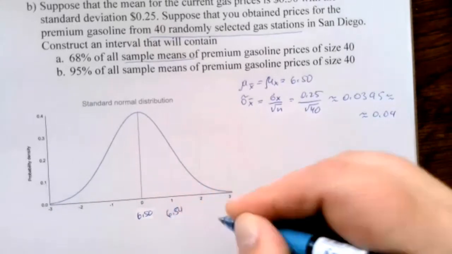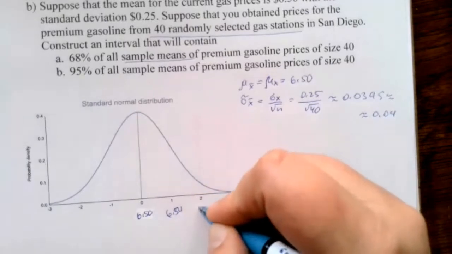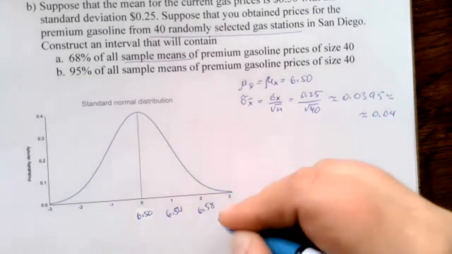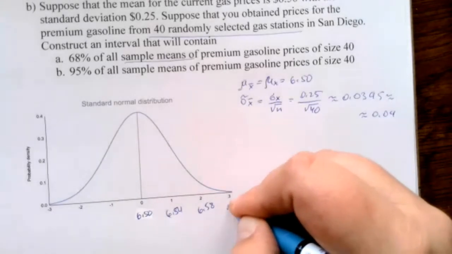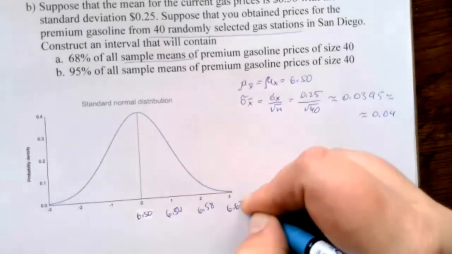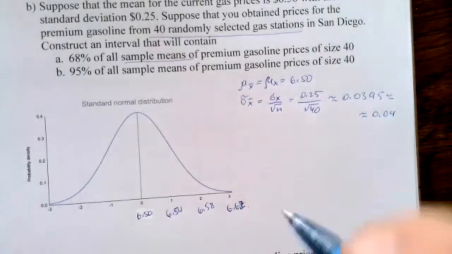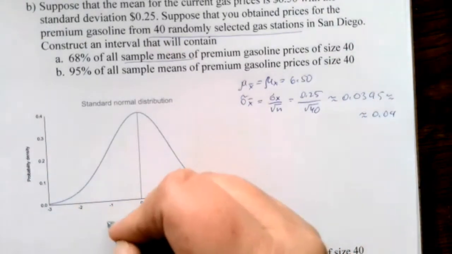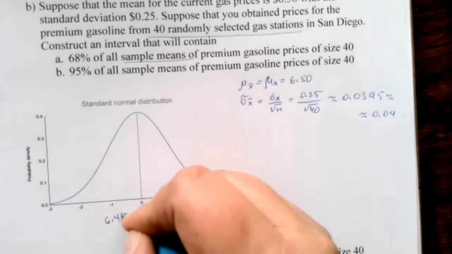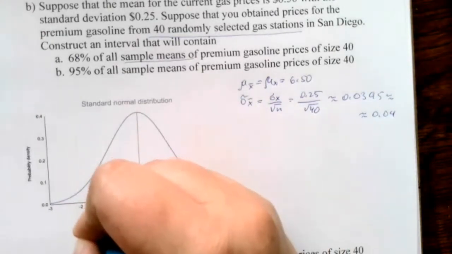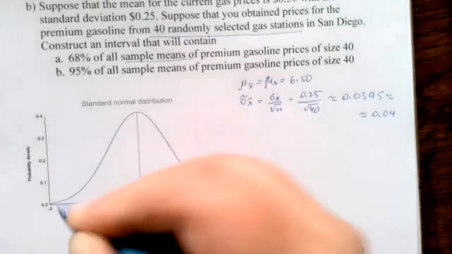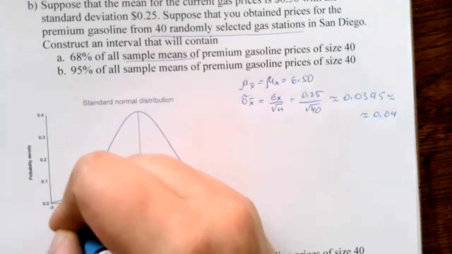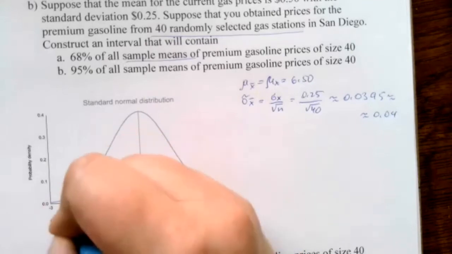And plus another standard deviation will give us 6.58, and one more 6.62. Now, if we're going in the other direction, we're going to have 6.46 and 6.42, and then 6.38.